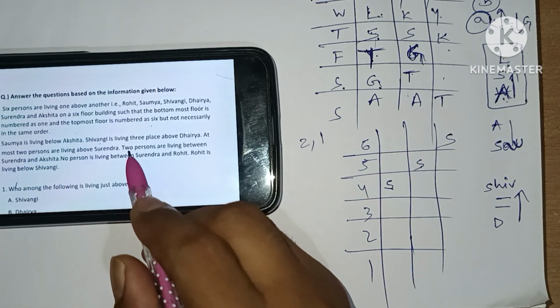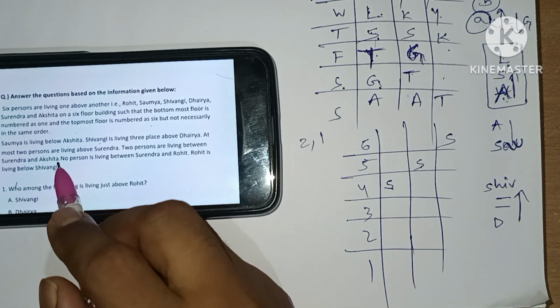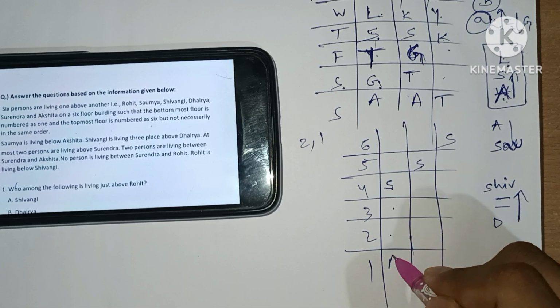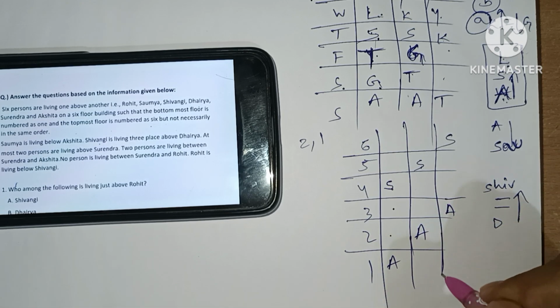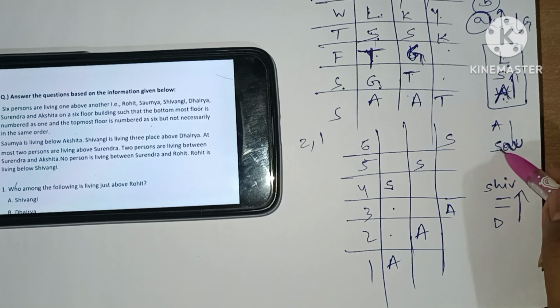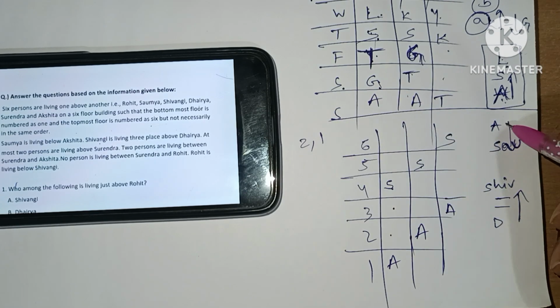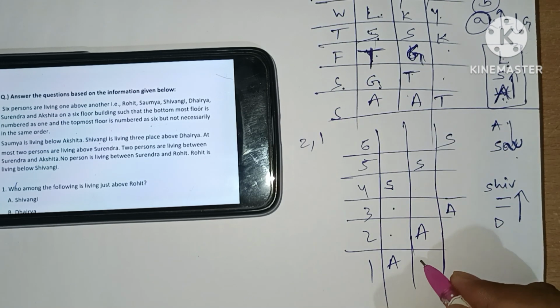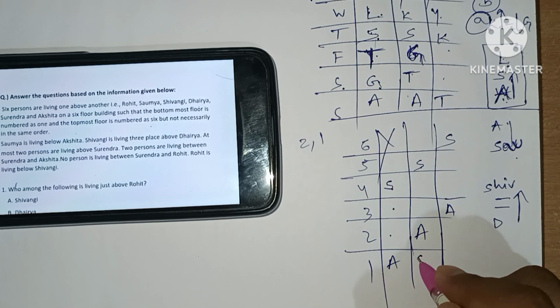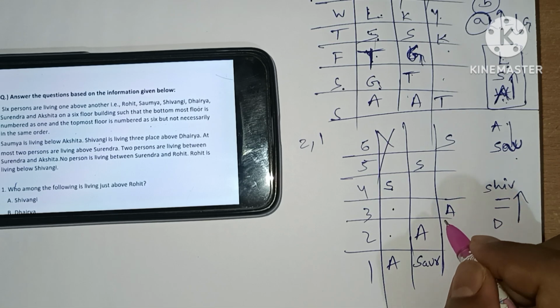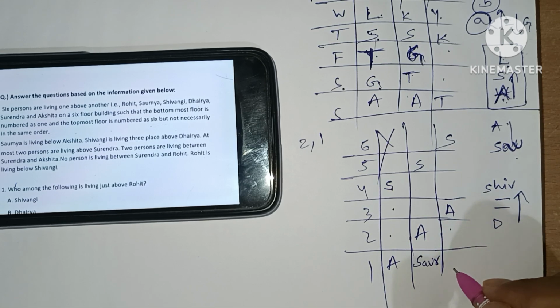Next, 2 persons are living between Surendra and Akshit. 1, 2, this is Akshit. In this case, Akshit is here. We have a statement that below Akshit is Saurav. So in this case, Saurav cannot be placed. So this case fails. We have Saurav here. In this case, we got 2 possibilities. Saurav either here or here.